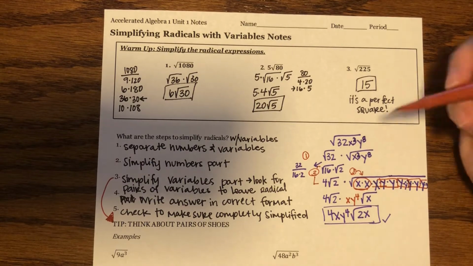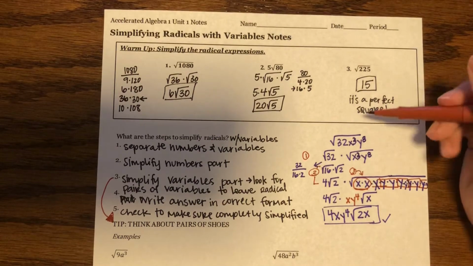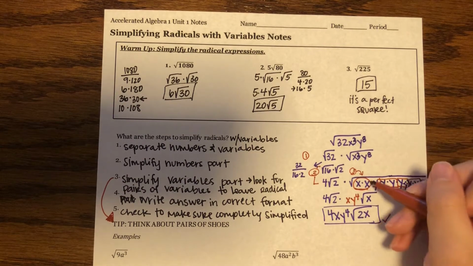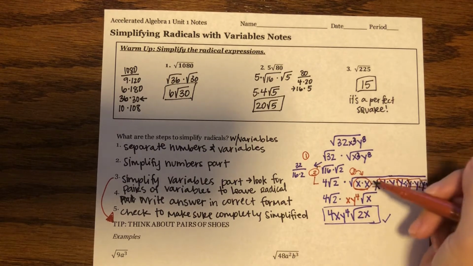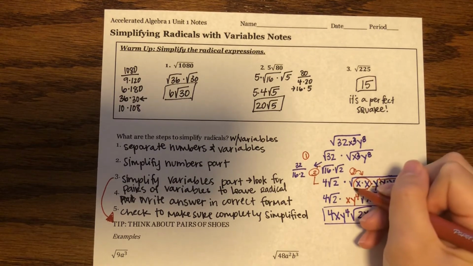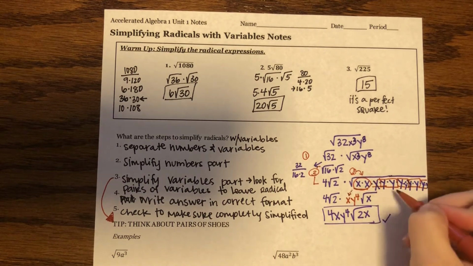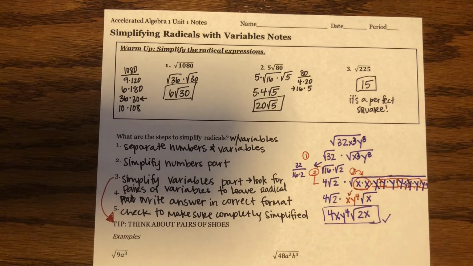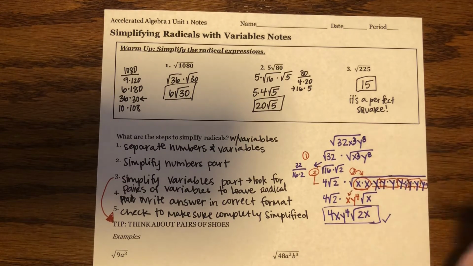So I wrote it in expanded form. X cubed is x times x times x. Okay. Y to the 8th is y times y times y times y times y times y times y times y. Okay, 8 times. Then I looked and I found one pair of x's. So this is where I'm talking about the pairs of shoes. I can take a pair of x shoes and bring them out of the square root sign. Okay. And then we have 1, 2, 3, 4 pairs of y's. So that's why we wrote y to the 4th. We couldn't make a pair with this extra x that's under there, so it stayed.